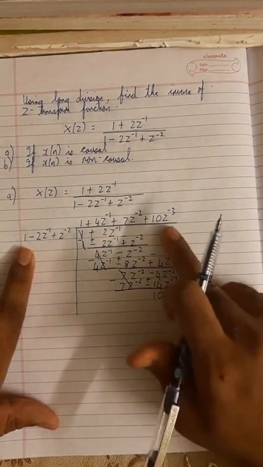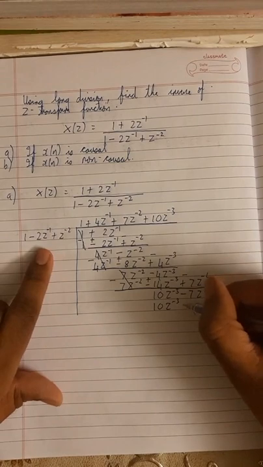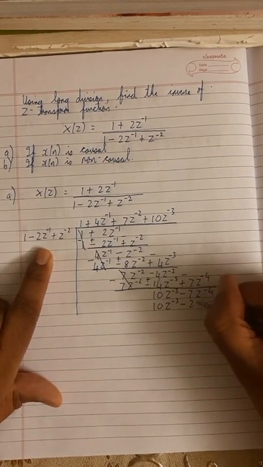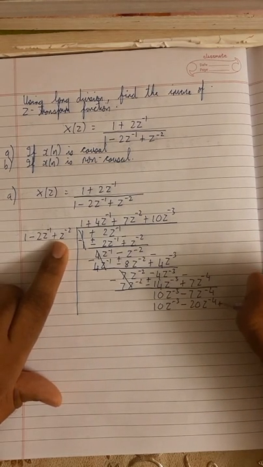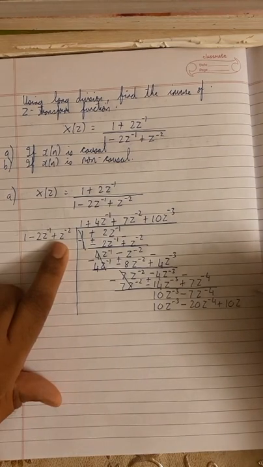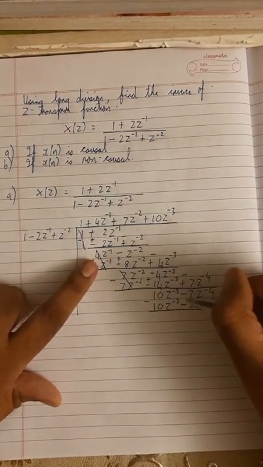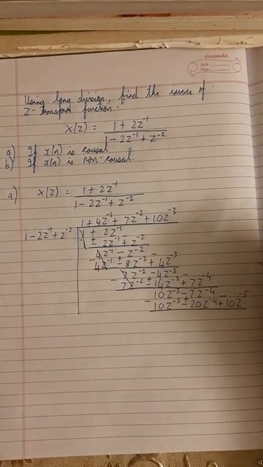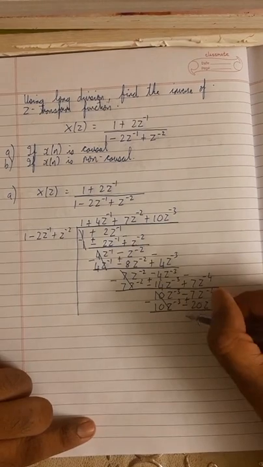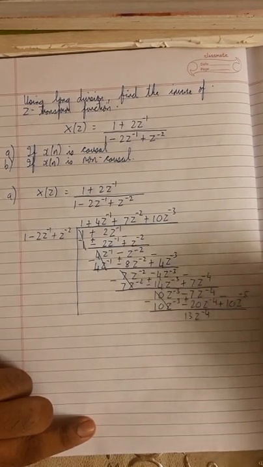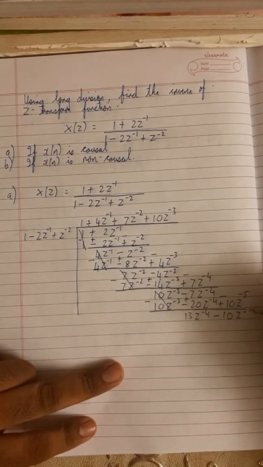Okay, and so if you multiply it with 10 z raised to minus 3, you will get 10 z raised to minus 3. Here it will become minus 20 z raised to minus 4, and here it will become plus 10 z raised to minus 5, right? And when you do this, this will become minus plus minus. Okay, and then these two will get cancelled, and this is 20 minus 7, which is 13 z raised to minus 4, and this is nothing but minus 10 z raised to minus 5.